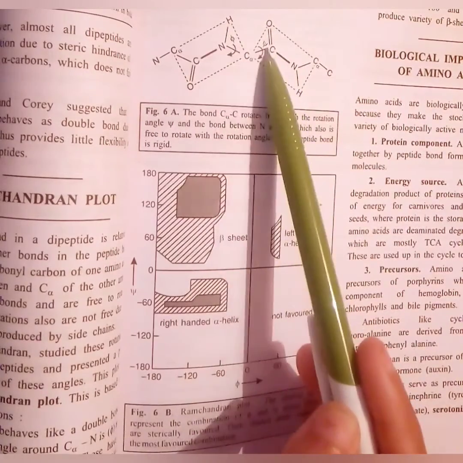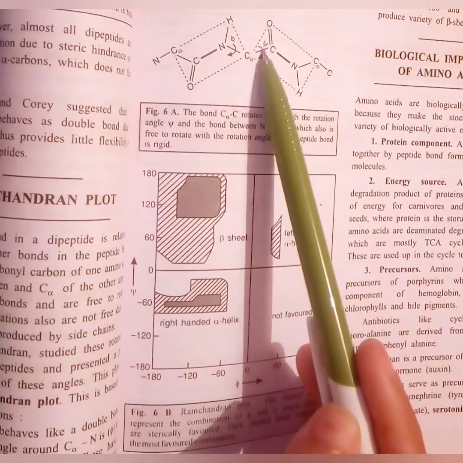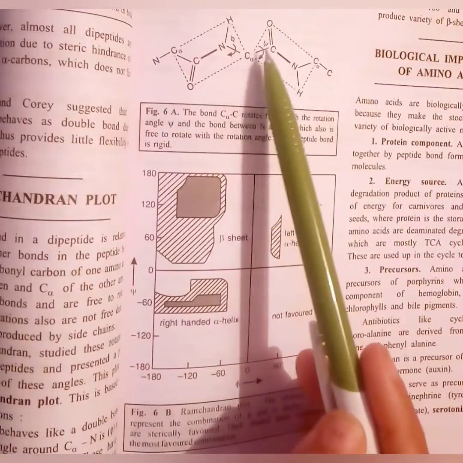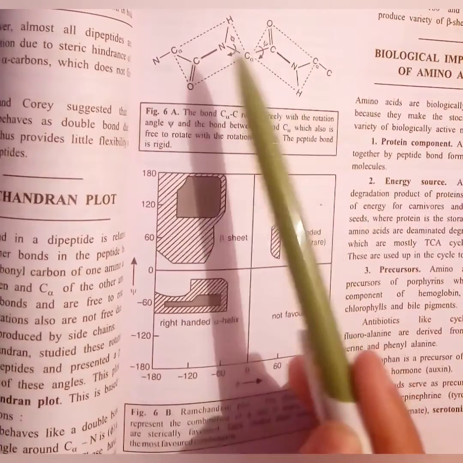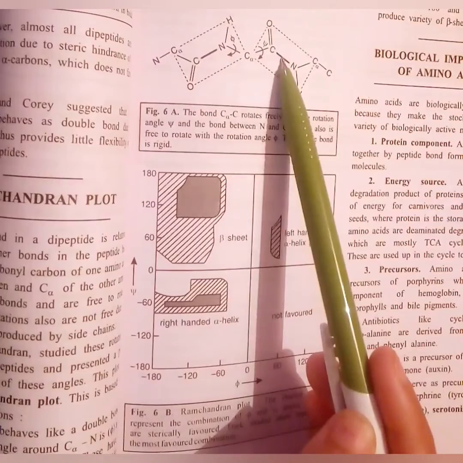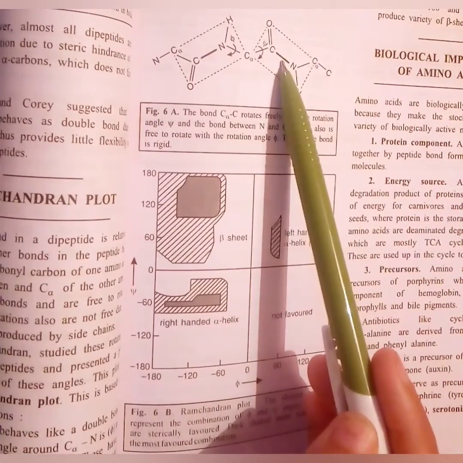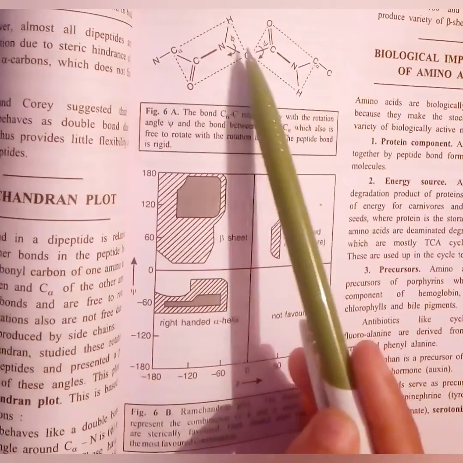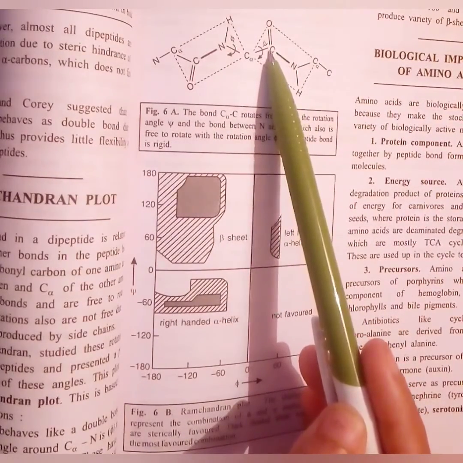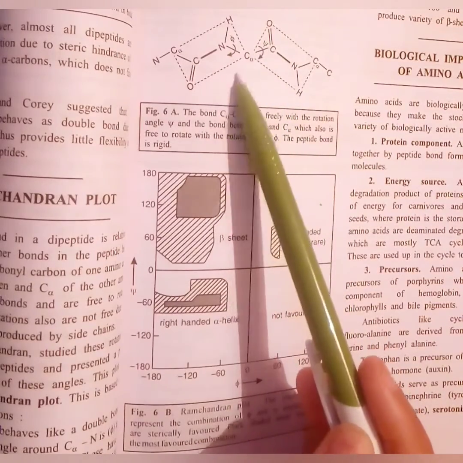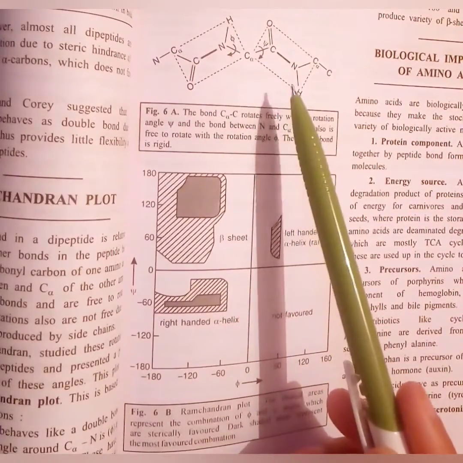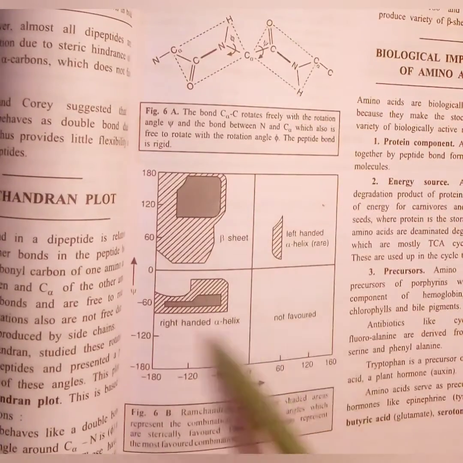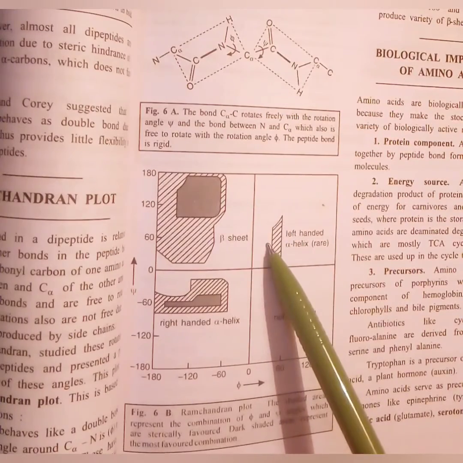So these two bonds, that is the Psi and the Phi angle, the rotation is possible only between these two because they are single bonds, while rotation is not possible around the peptide bond because it acts as a double bond. And the range of rotation in these two, the Phi and the Psi, is between minus 180 degrees to plus 180 degrees. So he gave this plot based on that assumption.